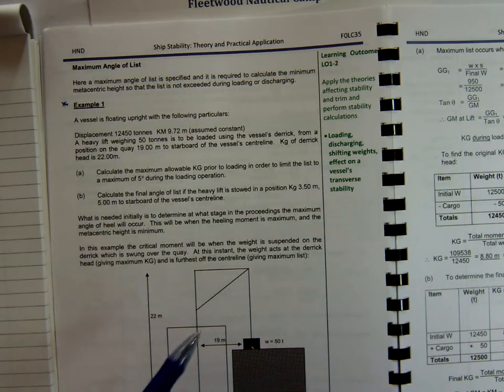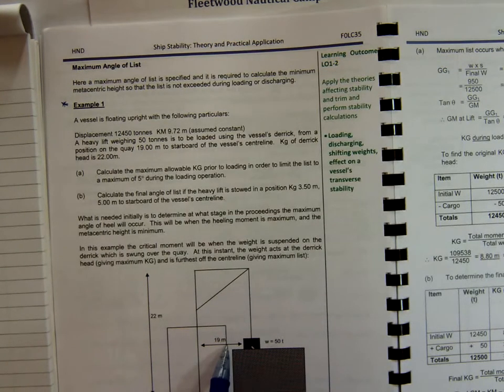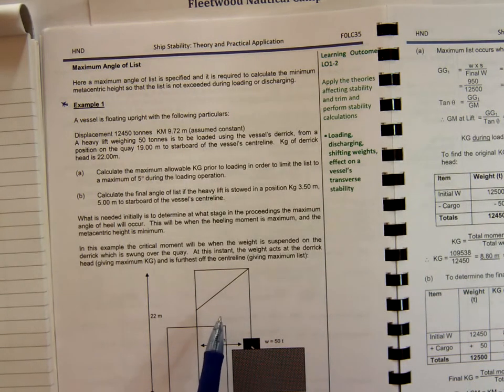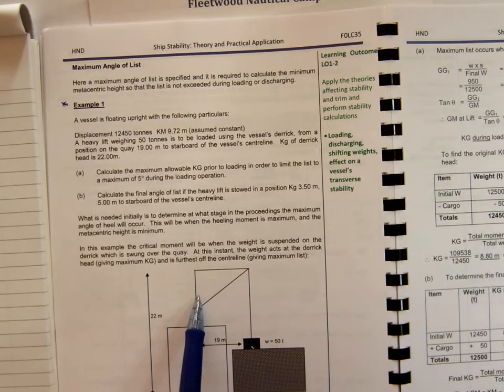So when we look at this, we've got to really think that the critical instant, the maximum angle of list, is going to occur at the moment that the derrick picks the weight up. The moment the weight is picked up, the KG of the weight acts right at the top, the derrick head, and the listing moment has got to be this distance from the centre line to the weight, which is 19 metres. So at this point our listing moment is going to be 19 times 50 tonnes. So that's potentially the maximum angle of list, because once the weight starts being swung on board, the listing distance is going to decrease. Therefore the listing moment must decrease.